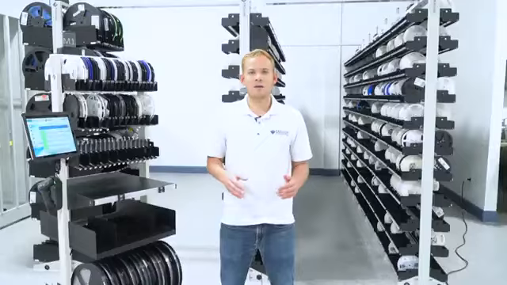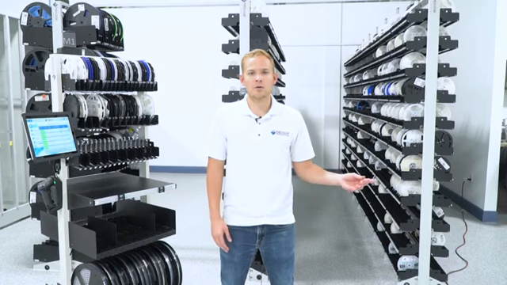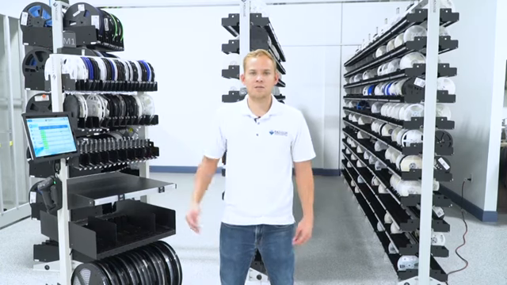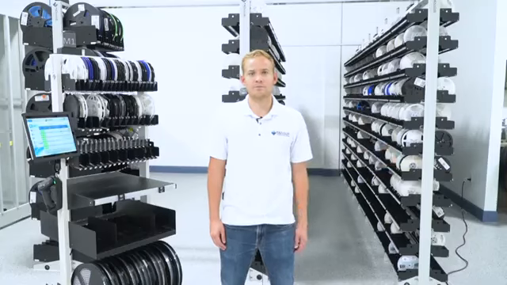So now I'll explain how you could transfer a kit from your stockroom into one of your mobile racks that you can then bring into your kitting area.